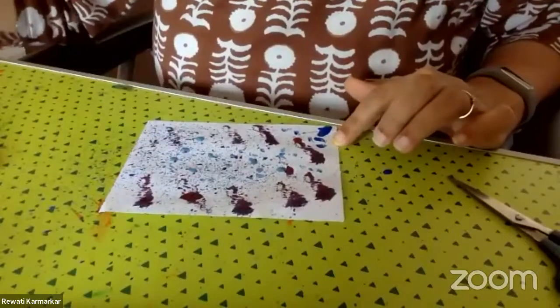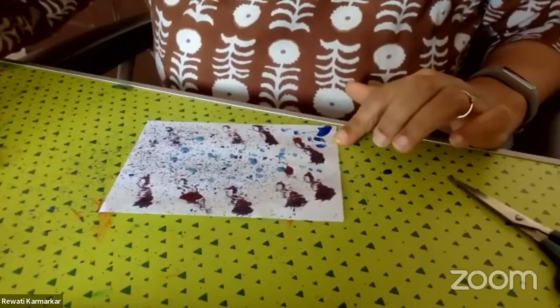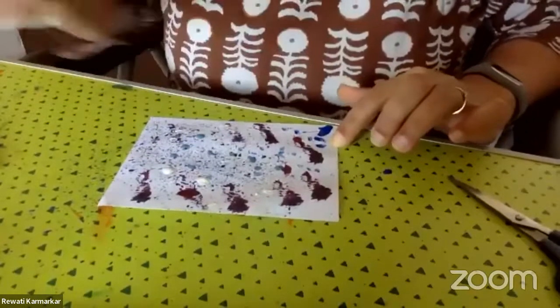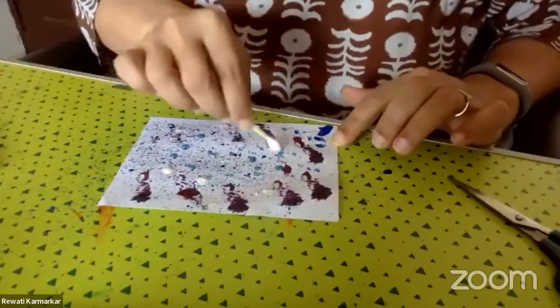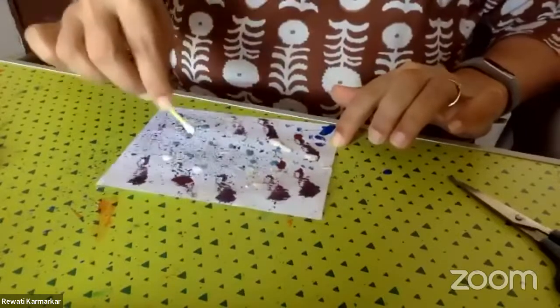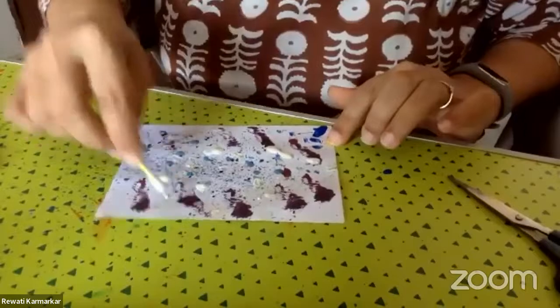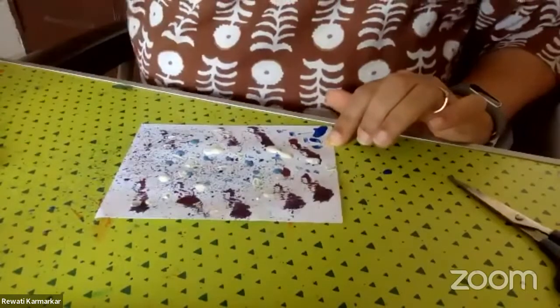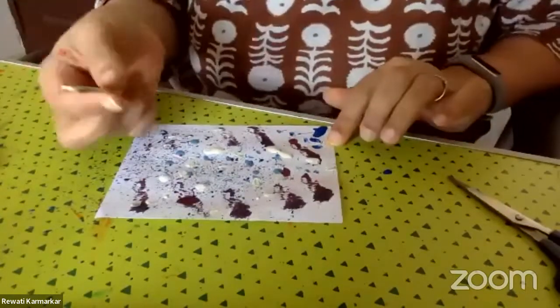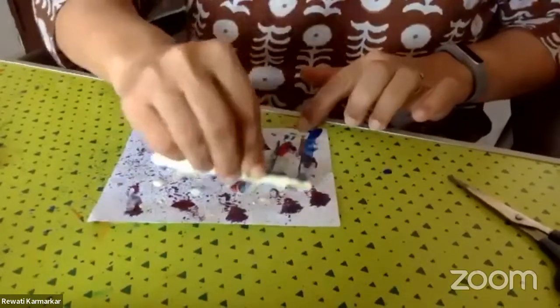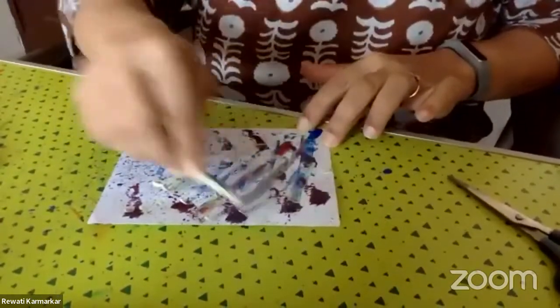So don't worry if, oh, I use this color by mistake. Oh, I use this color by mistake. You can use any color and the effect will still come out really nice. I'm just going to put some more dots, and I'm also going to show you how you can use a card, a visiting card or a stick, and just scrape.